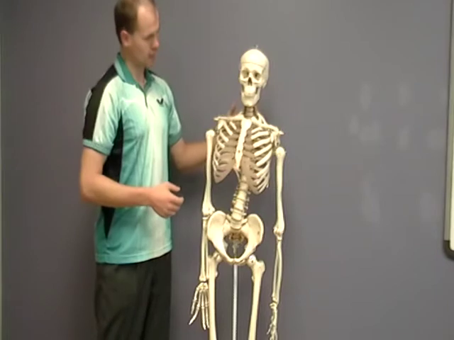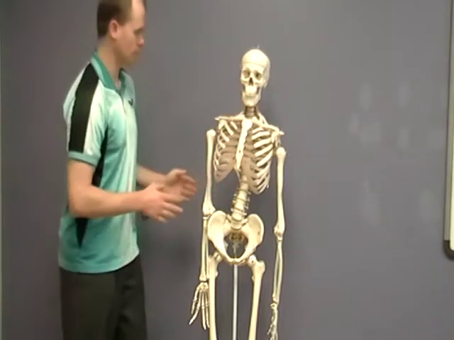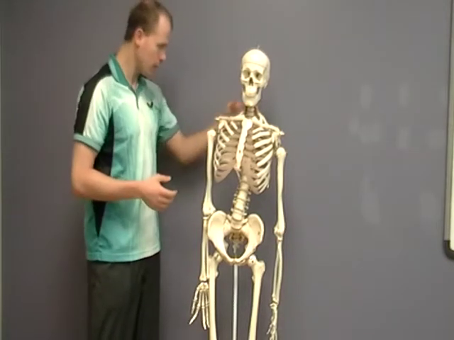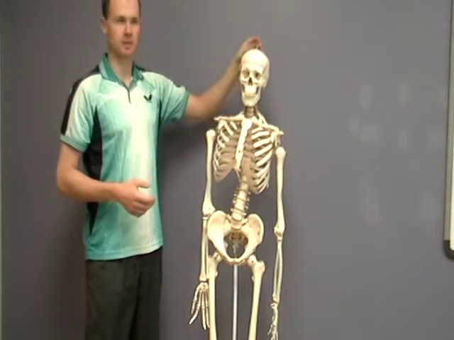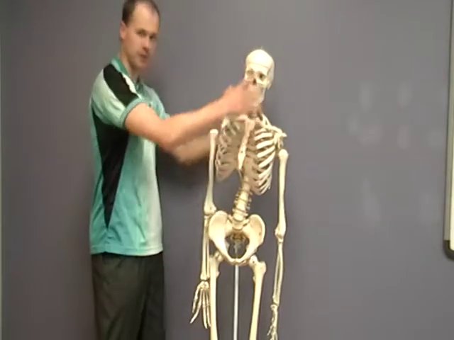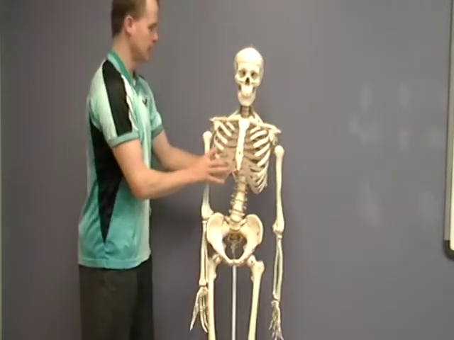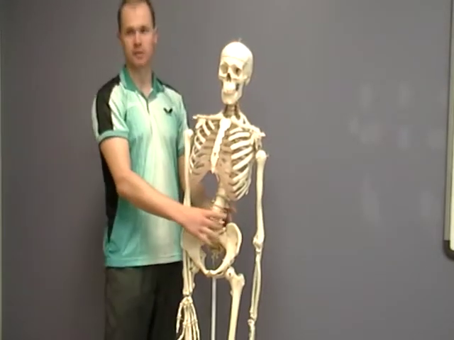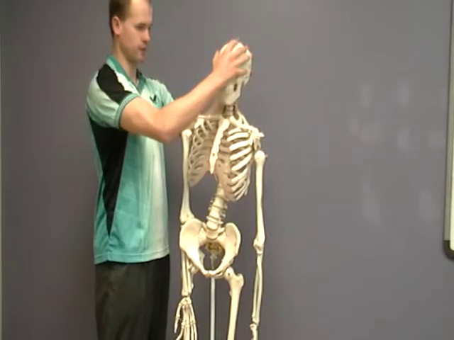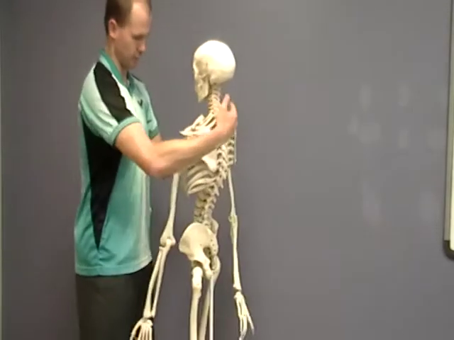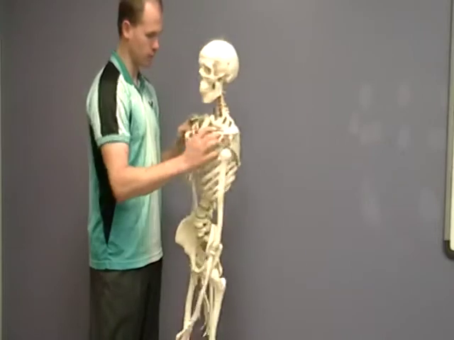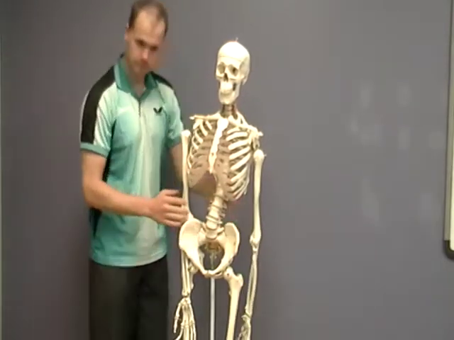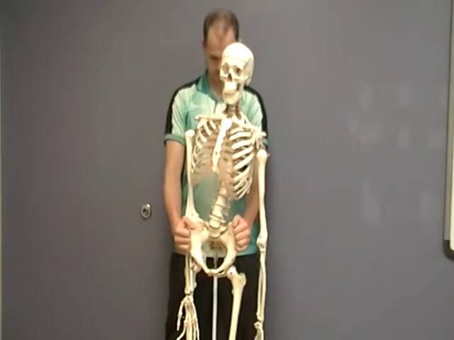Now, the skeleton can be broken down into two major regions, what's called the axial skeleton and the appendicular skeleton. Okay, when we're talking about the axial skeleton, we're talking about the axis, or the center point of the skeleton itself. And so basically everything that's centrally located would be considered the axial skeleton. So the skull, the vertebral column, the rib cage. Alright, so that would be the axial skeleton.